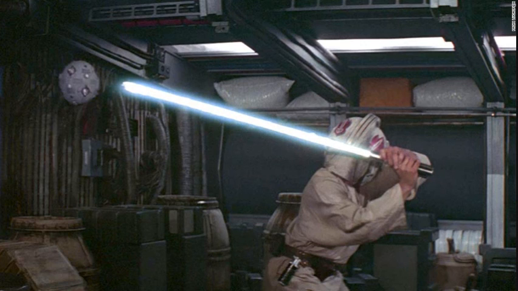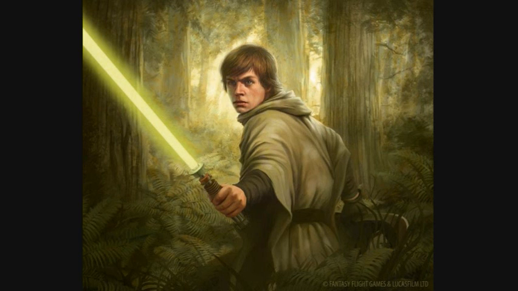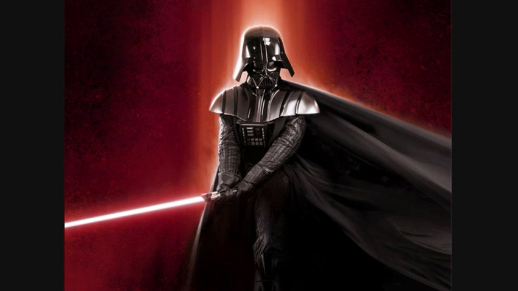Luke's initial training with a lightsaber was a brief session with Obi-Wan Kenobi on the Millennium Falcon, where he learned the initial position and the 4 defensive postures. Over the years, with constant training, he was so skilled in lightsaber combat that he was able to defeat Darth Vader, one of the most experienced lightsaber duelists in the galaxy.